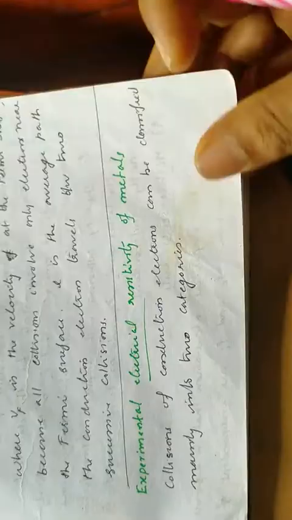Okay, so in the last class we discussed the electrical conductivity of metals, which was explained using the free electron Fermi gas model. So conductivity is explained, and resistivity is another important term which is connected with the conductivity. So now we will discuss the resistivity of metals.